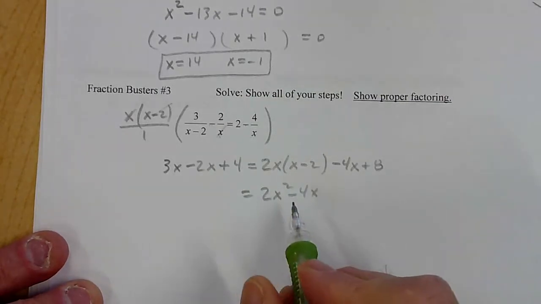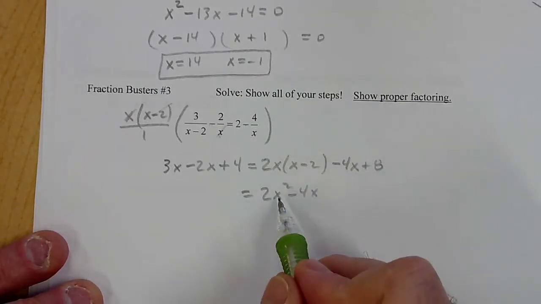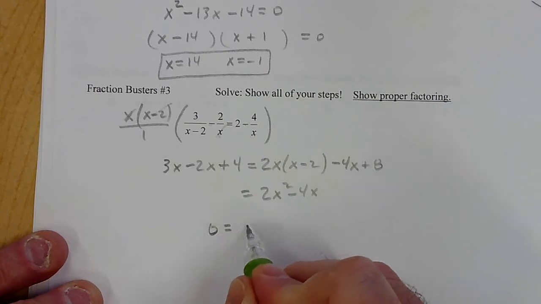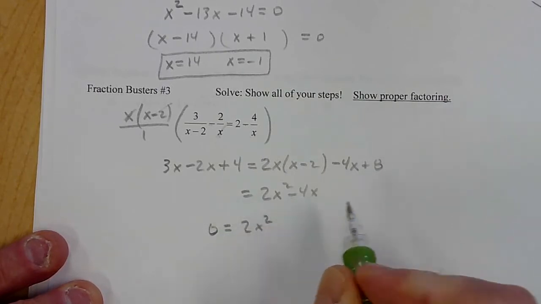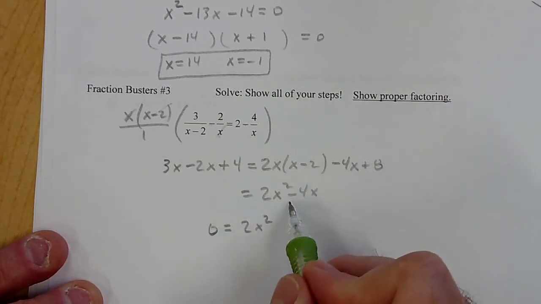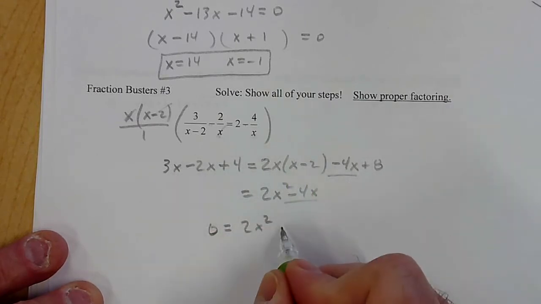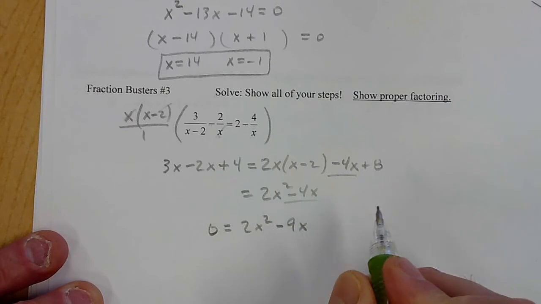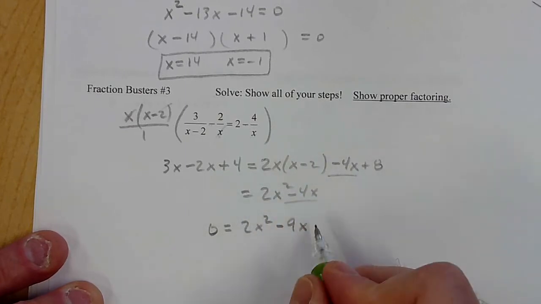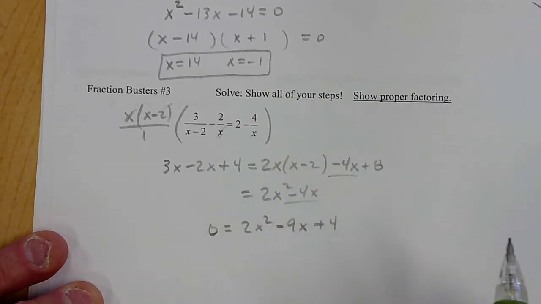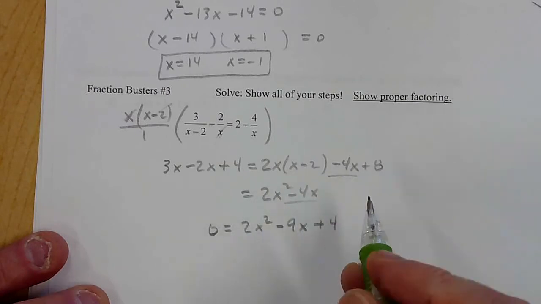And now let's bring everything over to the right side. So 0, 2x squared, that's nobody to combine with. That's negative 4x, that's negative 4x, that's an x, which you got to bring over, so negative 9x. And that 4, which you have to bring over, turns that 8 into a 4. Bring everything over to the right side.